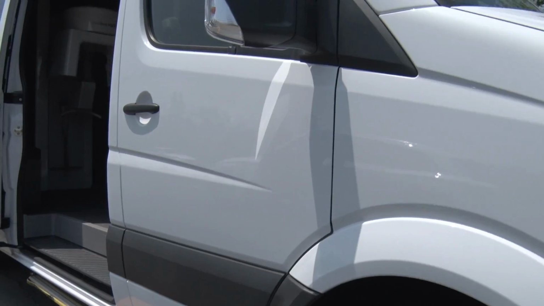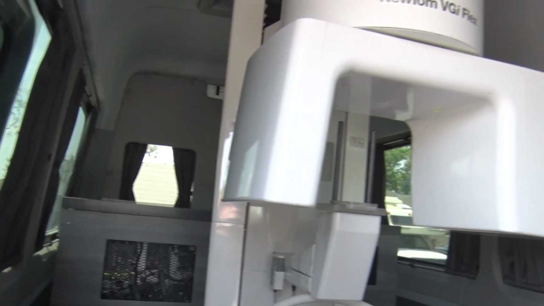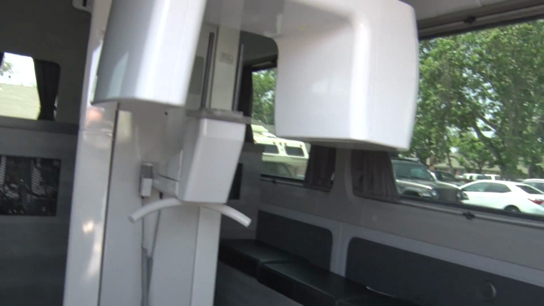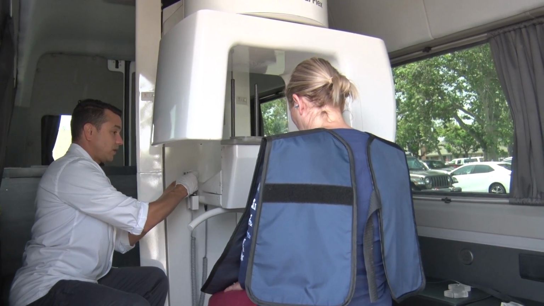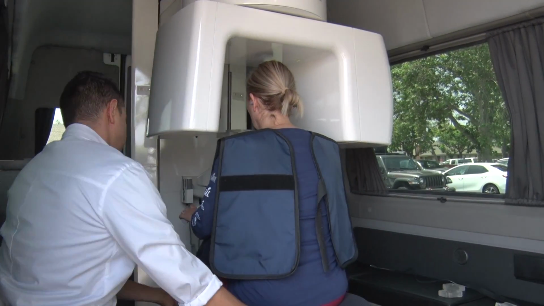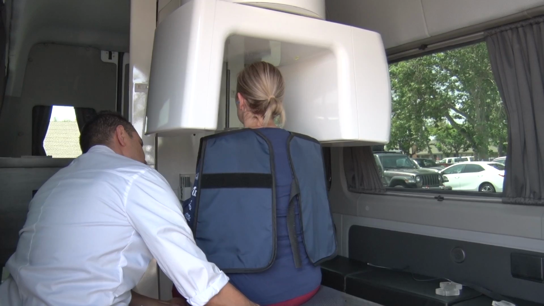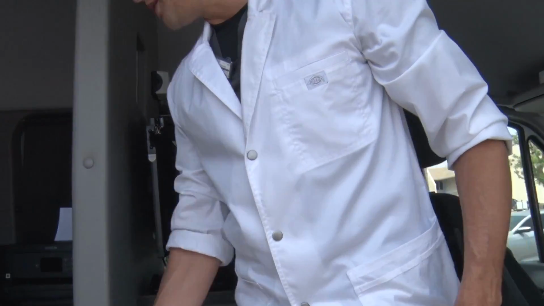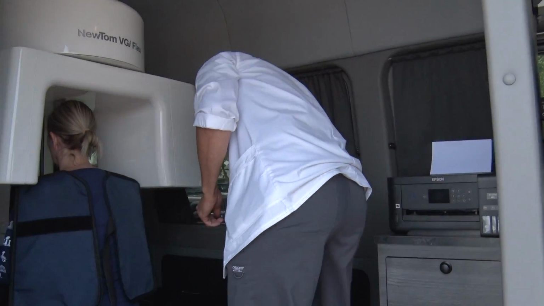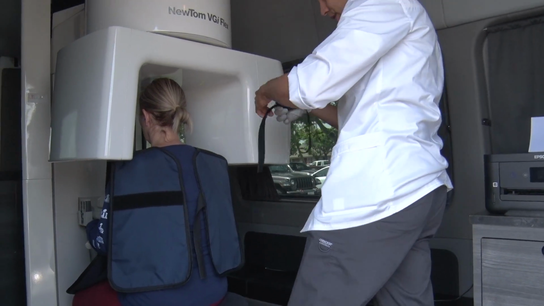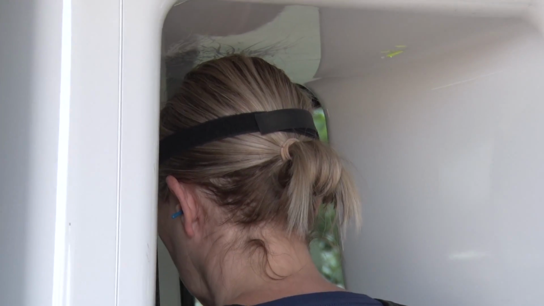Once we see a new client, we want to know what's happening with their cervical spine. What you see here is the latest in imaging technology. It's called cone beam computerized tomography. And what it actually does, it takes a 3D visual of your cervical spine, which is the area that we focus on.